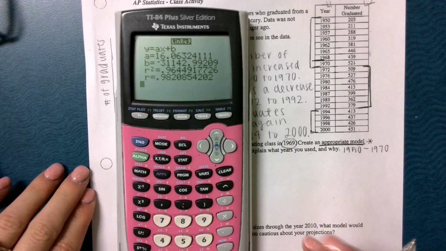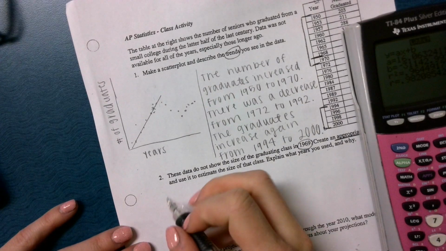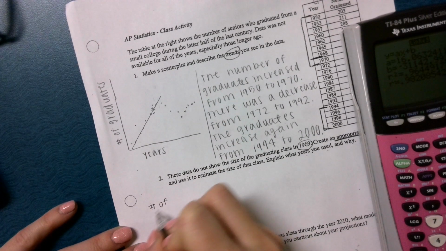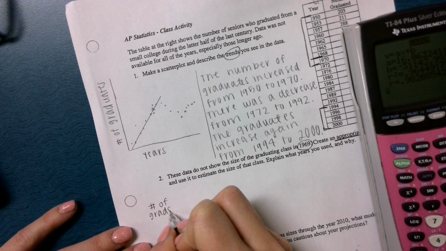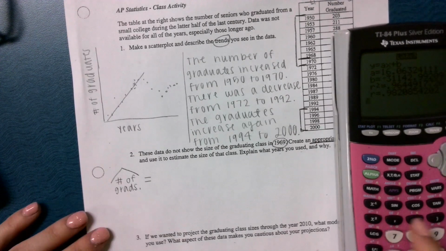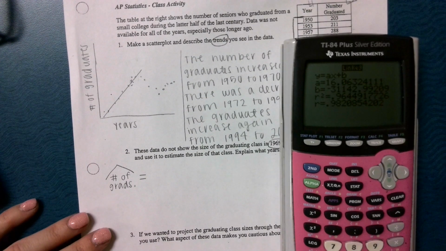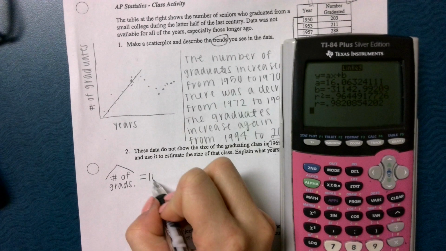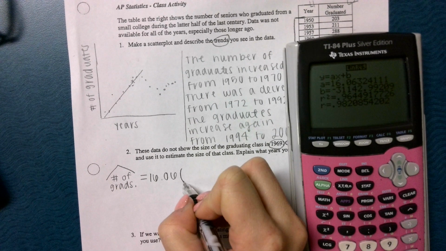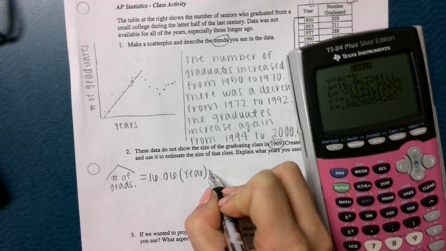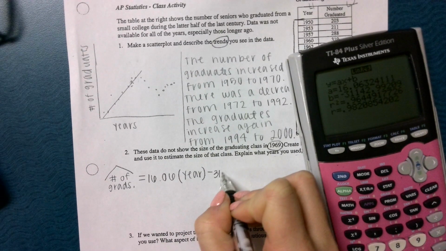Remember that we want to write this in context, so my Y variable is number of graduates, putting a hat because that's a prediction. Looks like my slope is 16.06 times the x variable, which is year, minus 31142.99 for my y-intercept.